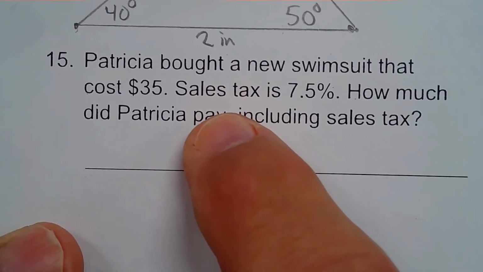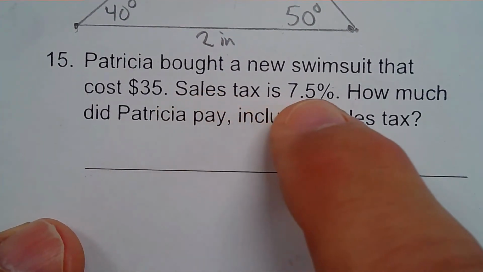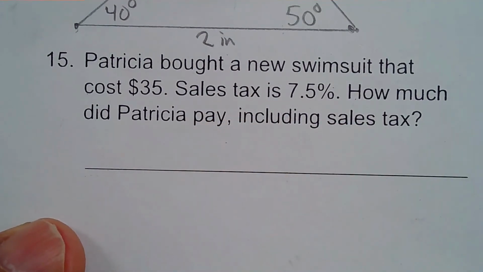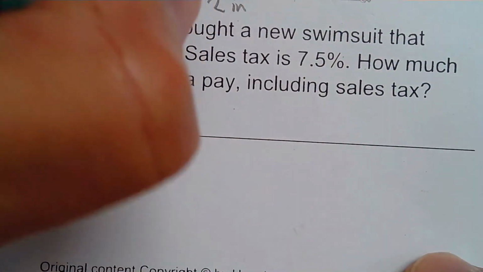Patricia bought a new swimsuit that cost $35. Sales tax is 7.5%. How much did Patricia pay, including the sales tax? So it's number 15.